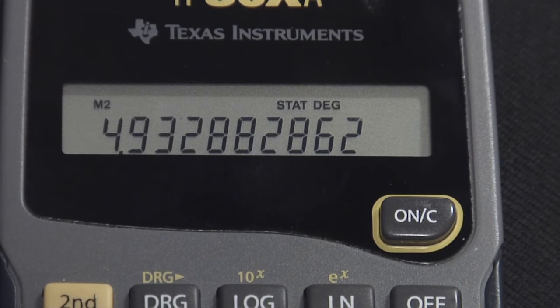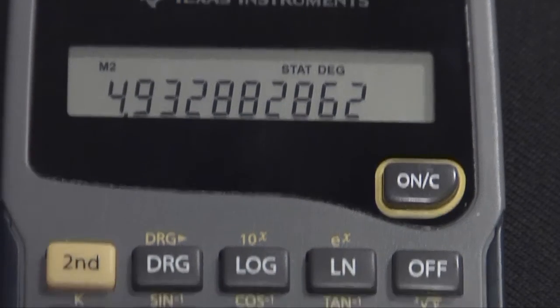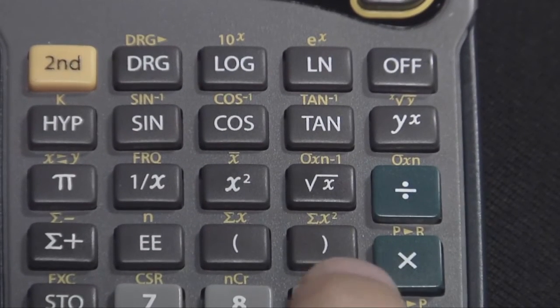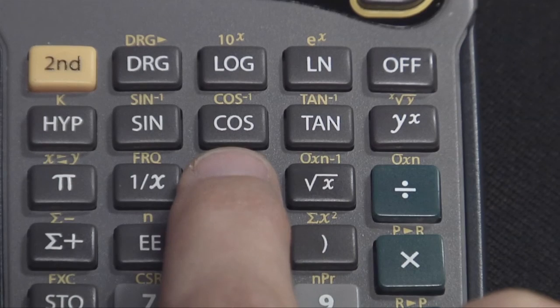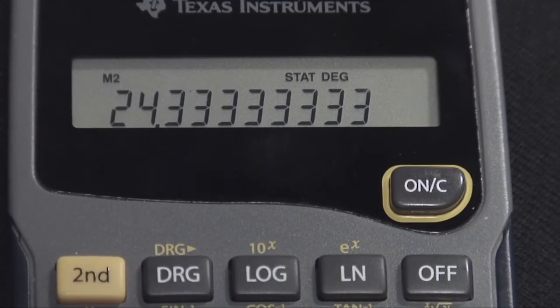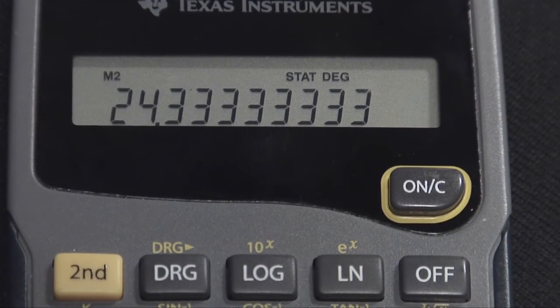Now, if I wanted the sample variance, I want that number squared. Since you'll notice there's no sigma squared button anywhere around, I can actually just hit the squared button now, and squaring that 4.9 number gives me 24.333, etc. My sample variance.